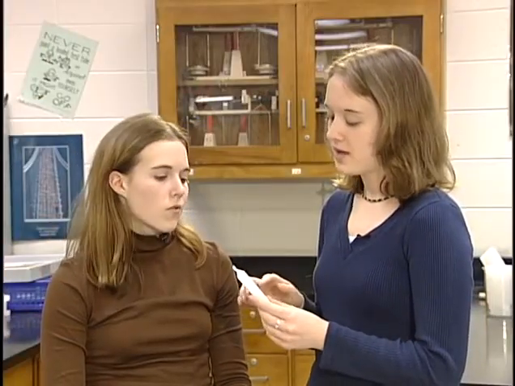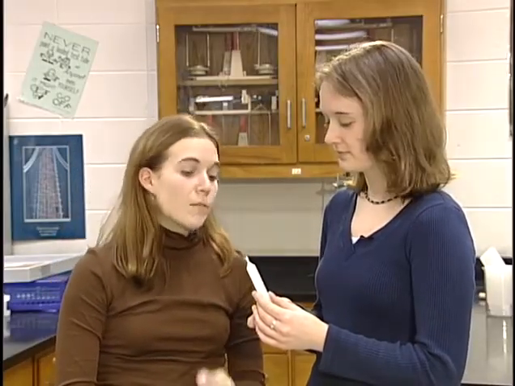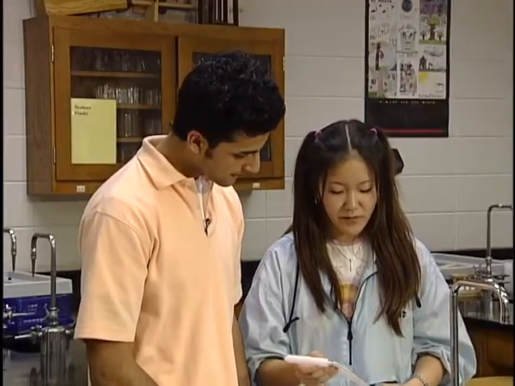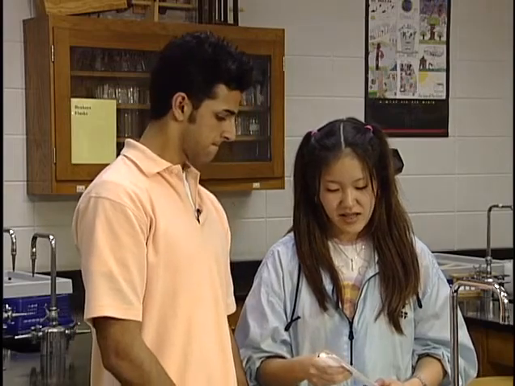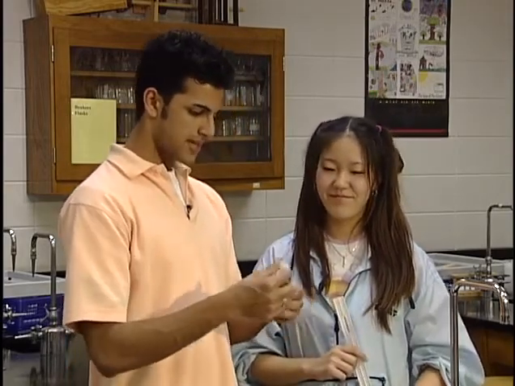My observations are obvious. The candle is white and a little shiny, and the wick is also white, but it's dull instead of shiny. Let's see, it's shaped like a cylinder, and the top is tapered when it's new. This candle has a diameter of 1.5 centimeters and a length of 9 centimeters. This candle is made of wax.